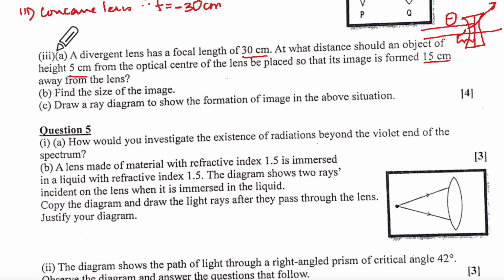What distance should the object be? So u equal to question mark, and the image is formed 15 centimeters away from the lens. Now the image also will be on this side, no? So this will be minus 15 centimeters. Do you understand? The virtual image will be on this side, on the left only. So can you find u? Yes, ma'am. You'll be able to handle it.